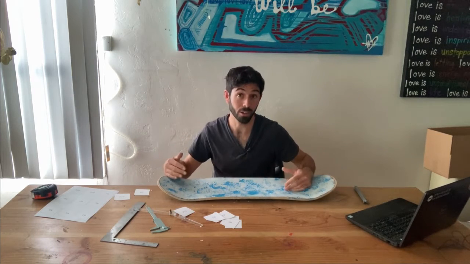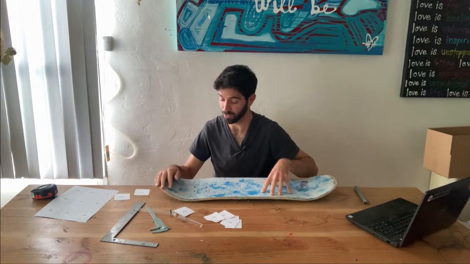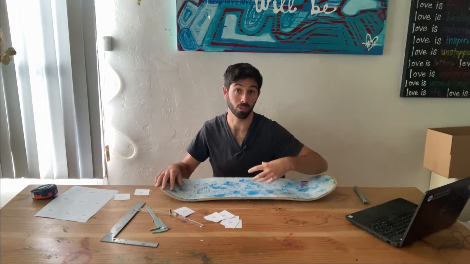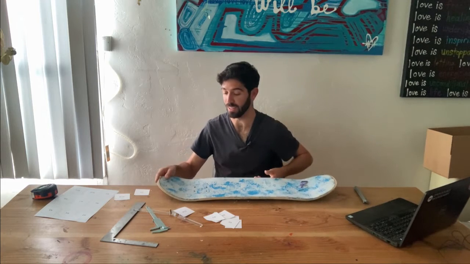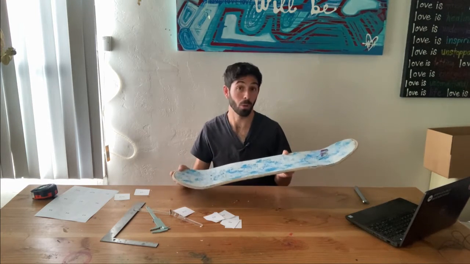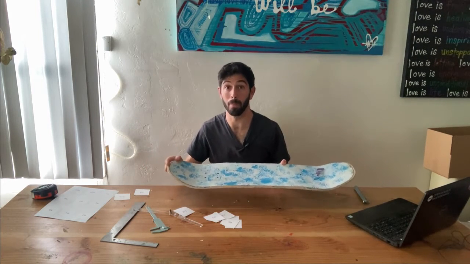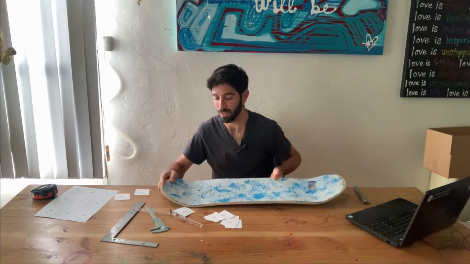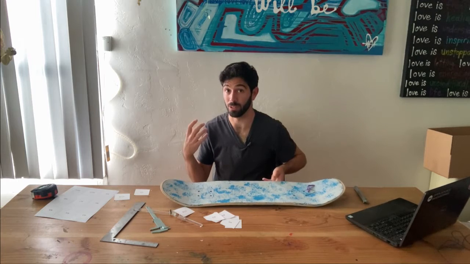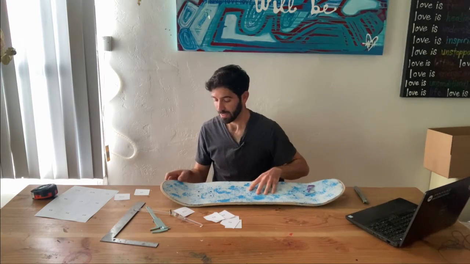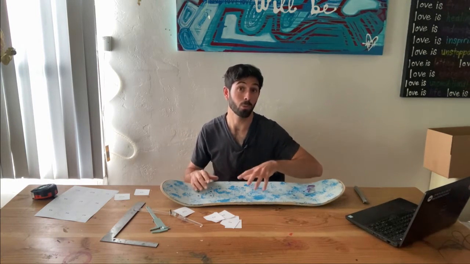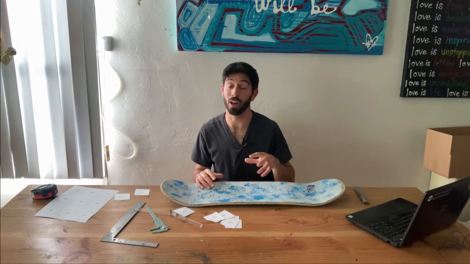The bigger your kick radius is, the mellower your board's going to feel, and the smaller your pop angle will be. So a bigger radius mellows out the board. A smaller radius makes it feel tighter. And this is another area where you might see some variation with other boards.